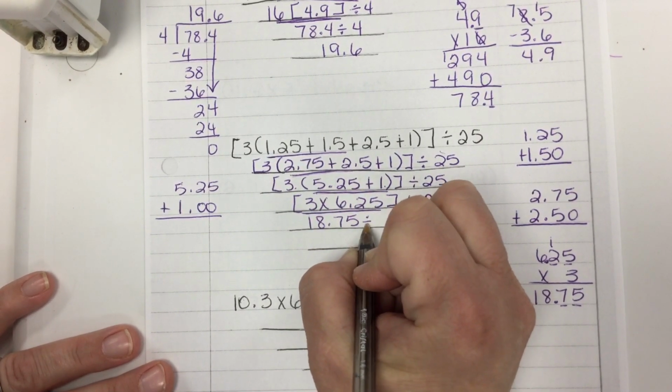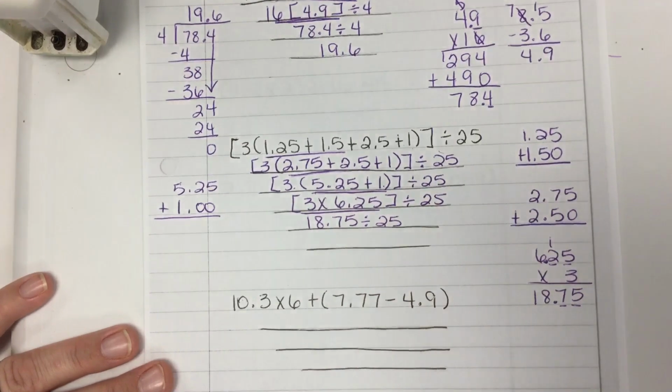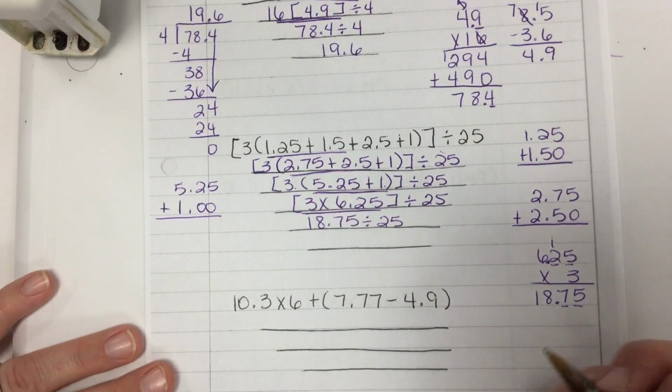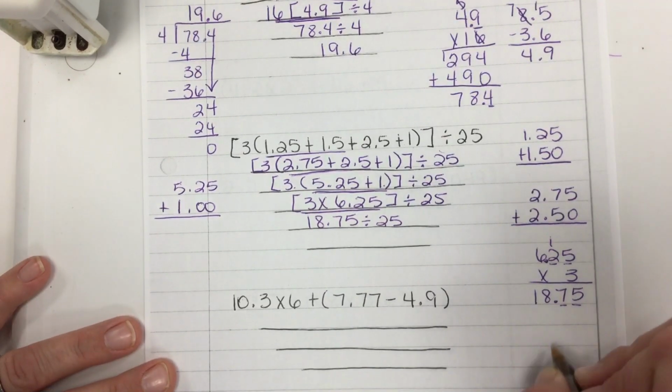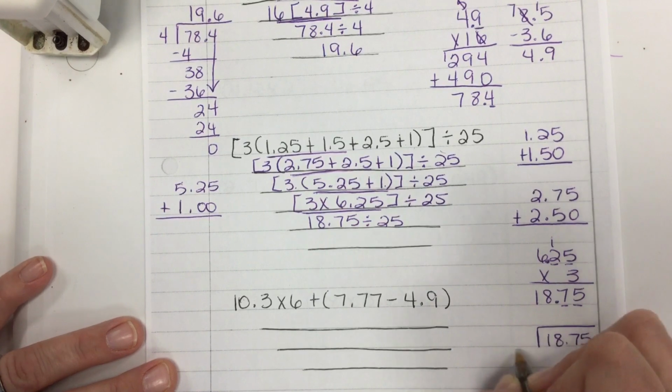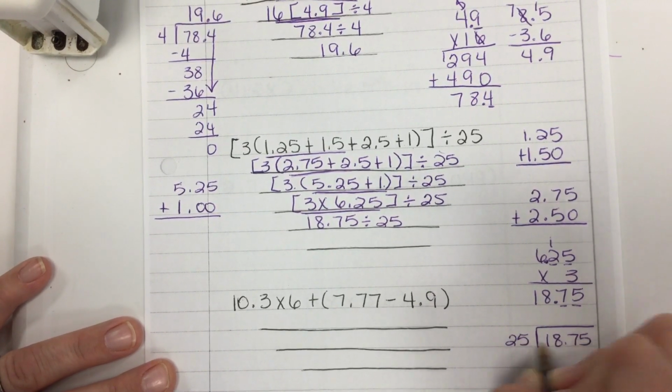And then bring down the divide, 25. Okay, you can be doing all this on scratch paper. You don't need to take up your space. All right, so 18 and 75 hundredths divided by 25.